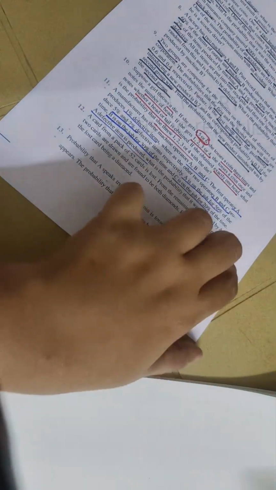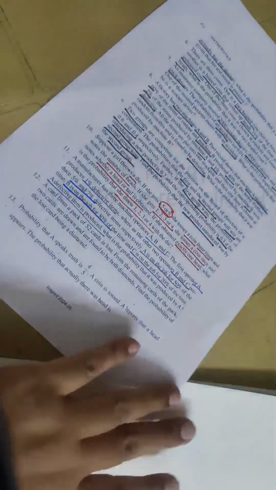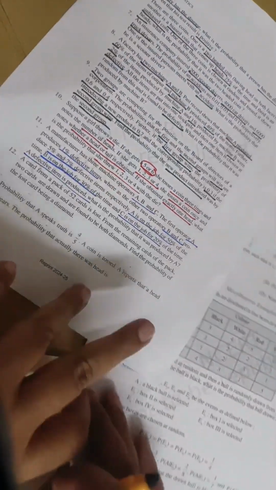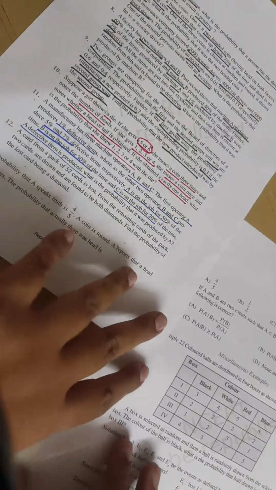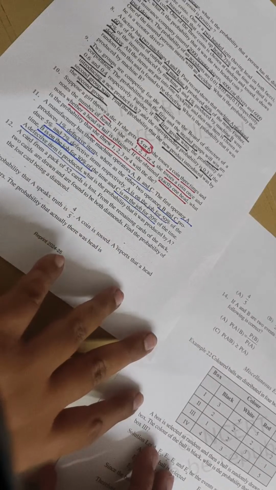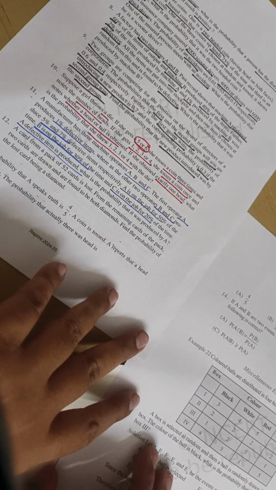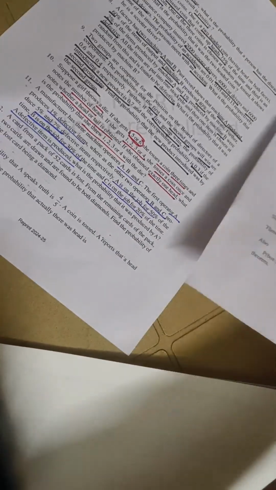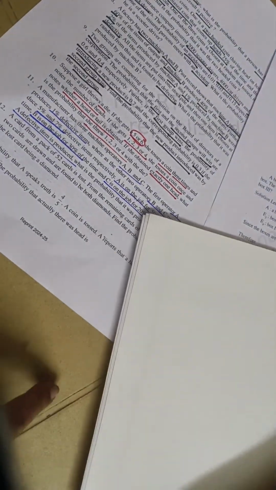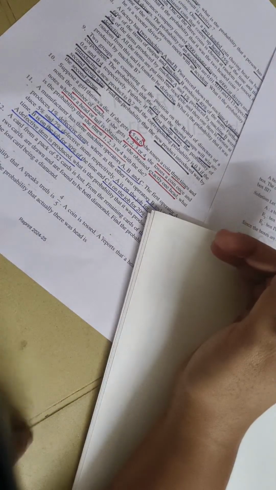The probability that actually head is, they have given the options. Okay. Probability that A speaks truth.